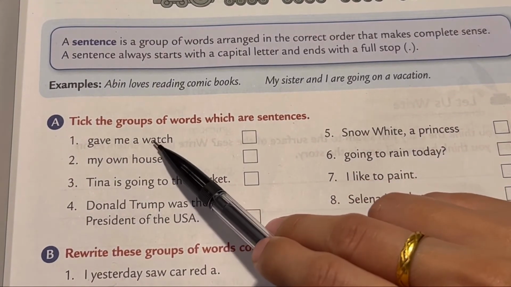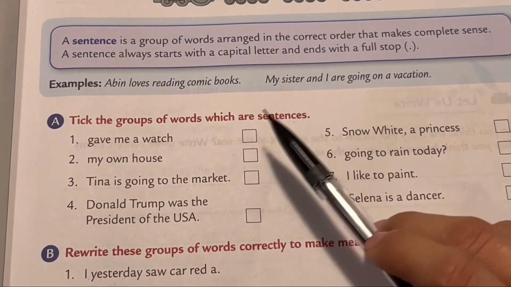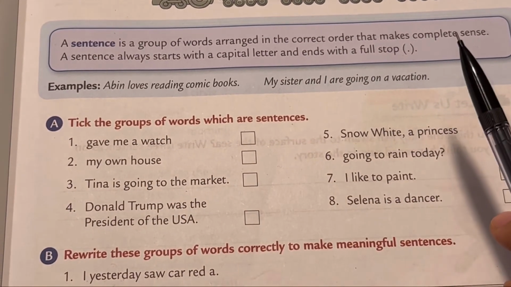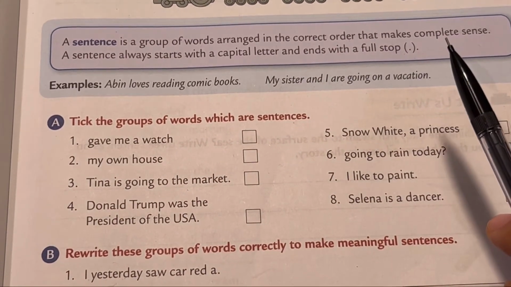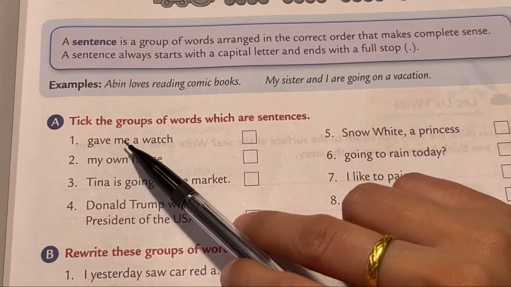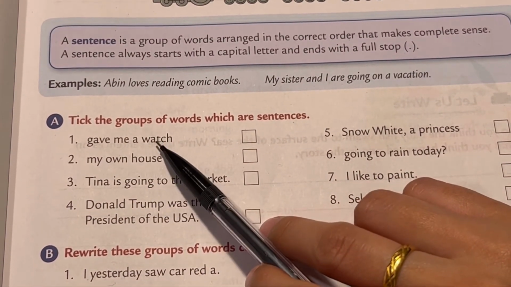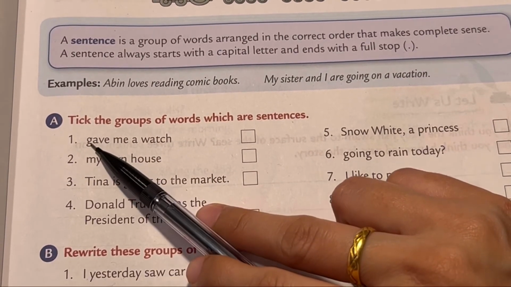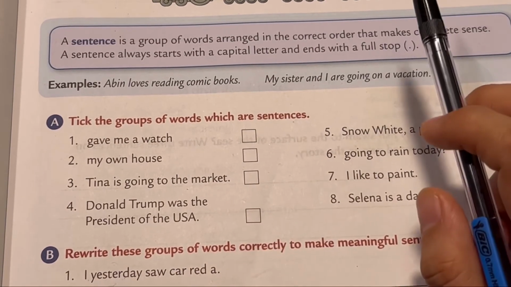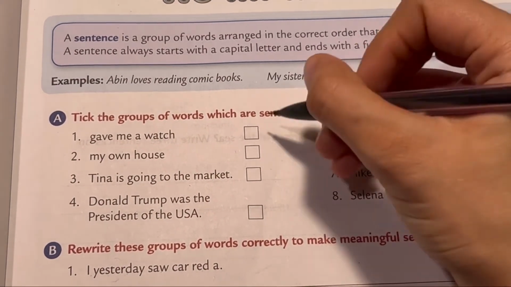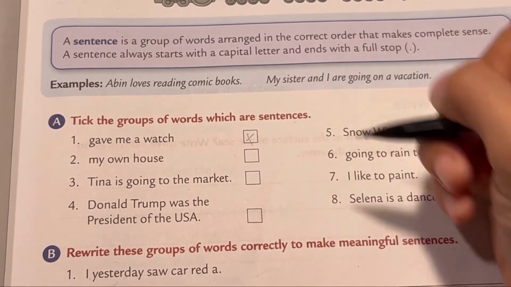Gave me a watch. Now tell me, will these group of words make a sentence? What will you say? No, they won't make a sentence. Gave me a watch. It is incomplete. Yes, it does not begin with a capital letter. It does not end with a full stop. So it is not a sentence. So you can just cross it out.